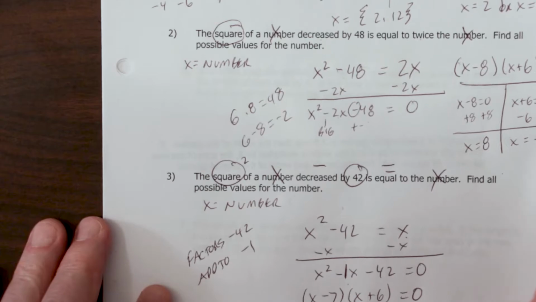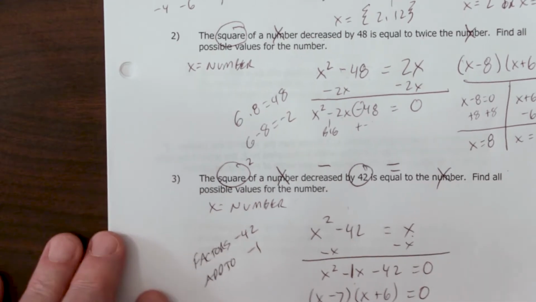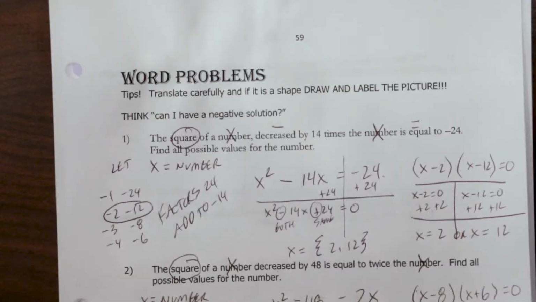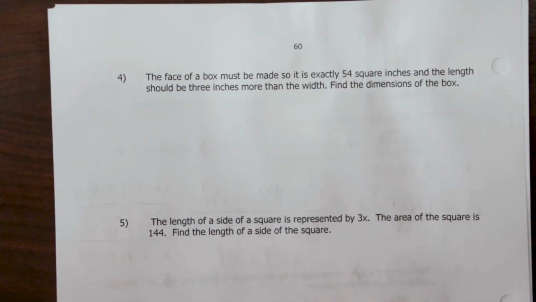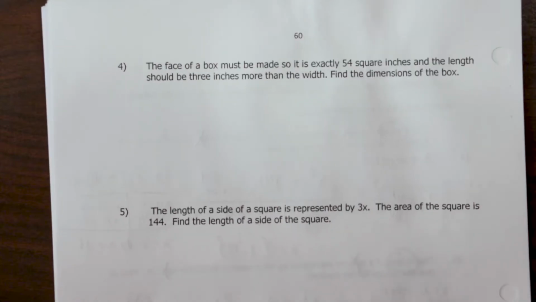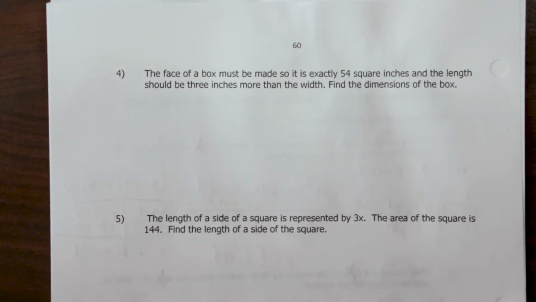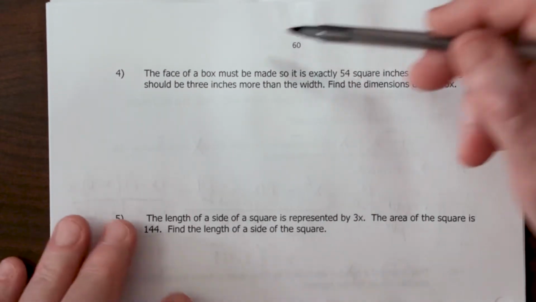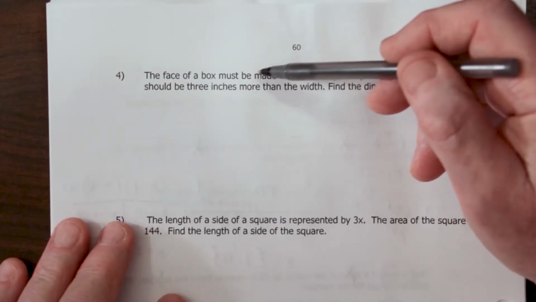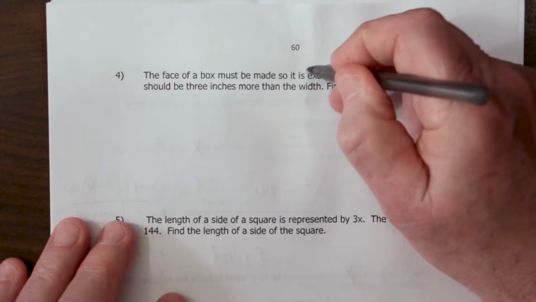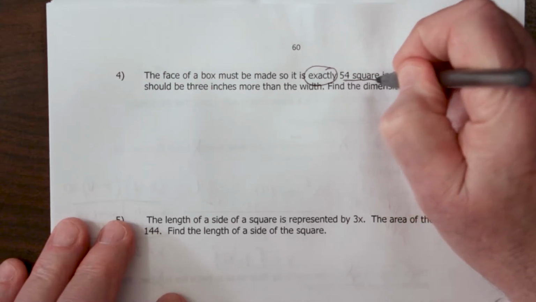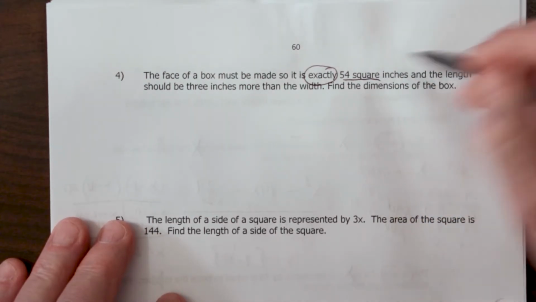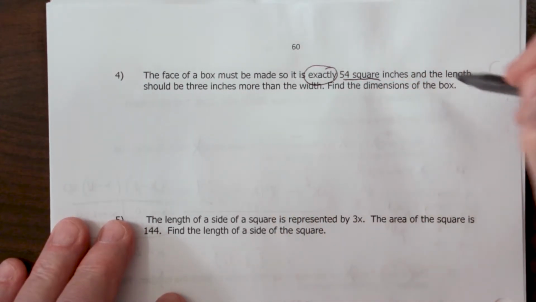All right, I'm going to do a couple more, and your homework will mirror these, so you should be able to do these pretty straightforwardly if you keep your videos nearby. And these are classics. All right, so here it says the face of a box must be made so it is exactly 54 square inches, and it says the length of the box should be 3 inches more than the width.